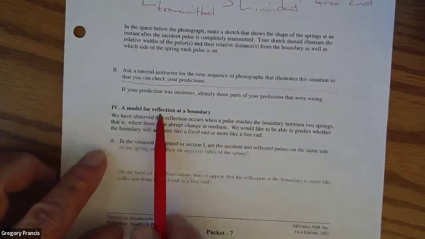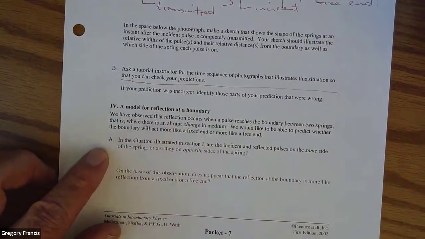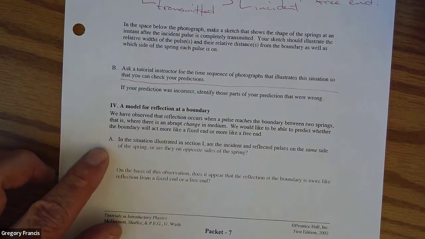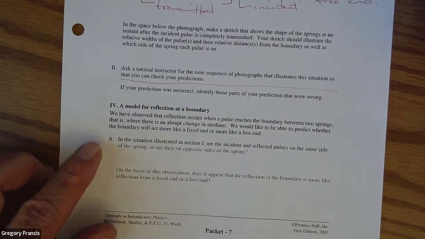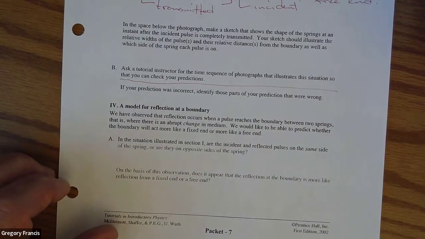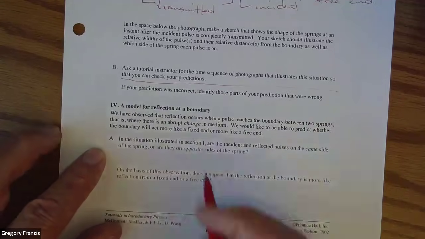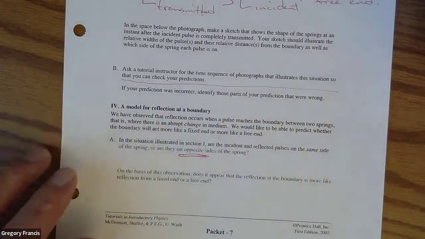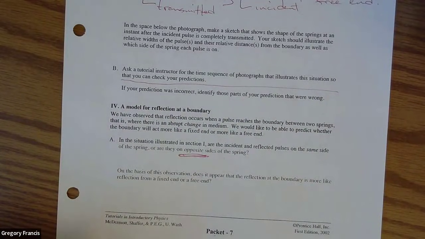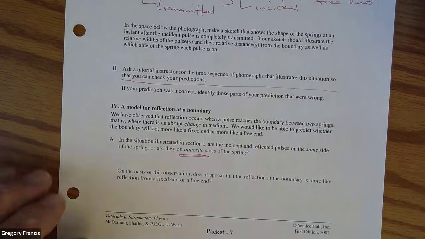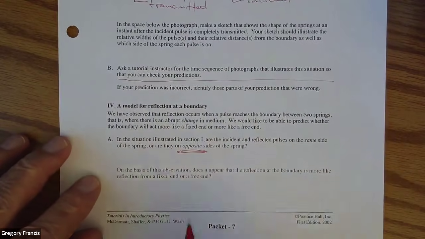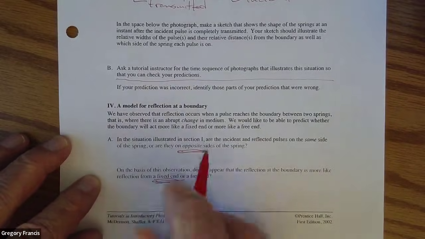Let's build a model for reflection at a boundary. We have observed that reflection occurs when a pulse reaches the boundary between two springs. That is, where there is an abrupt change in the medium. We would like to be able to predict whether the boundary will act more like a fixed end or more like a free end. In the situation illustrated in section 1 on the first page, are the incident and reflected pulses on the same side or on the opposite side? They're on the opposite side. On the basis of this observation, does it appear that the reflection at the boundary was acting more like a fixed end or a free end? More like a fixed end.